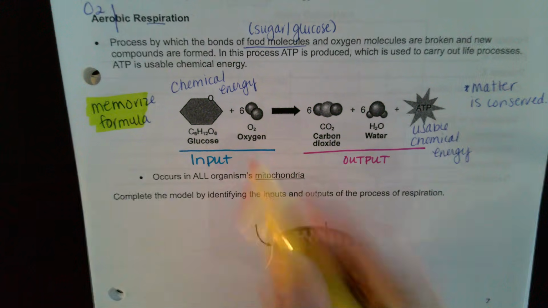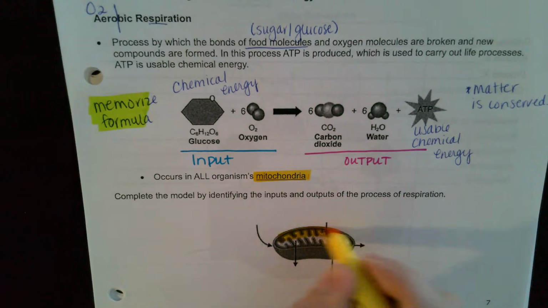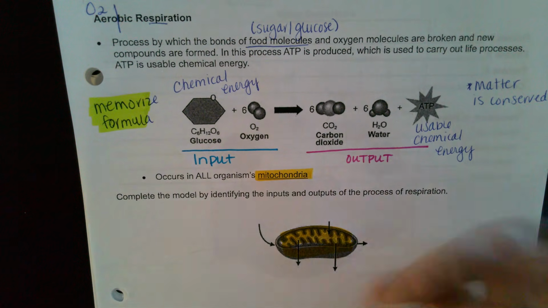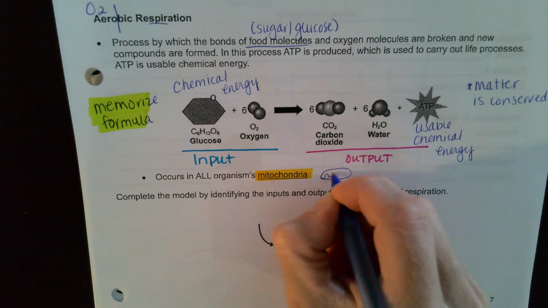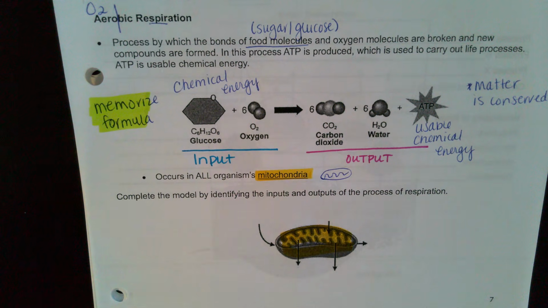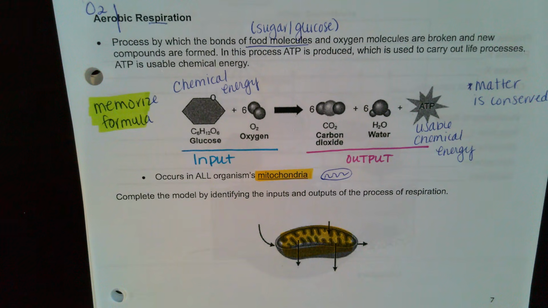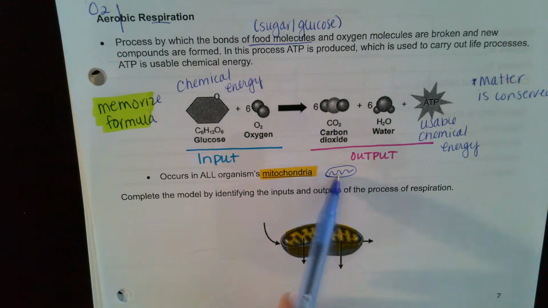So if you're thinking, what is that? This is my mitochondria. Sometimes when I draw the mitochondria, I just make it look like a little squiggly line on the inside, and I think that kind of looks like a script M if I'm using my imagination. I'm not actually a good artist, but over here, squiggly, squiggly, squiggly.